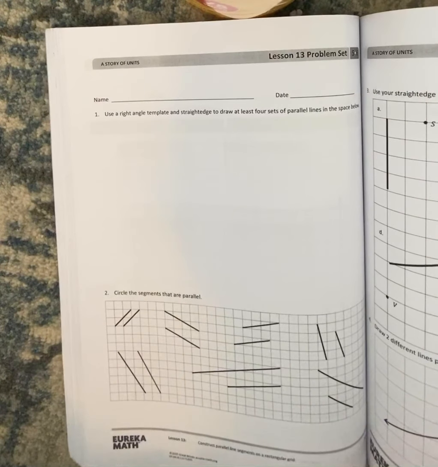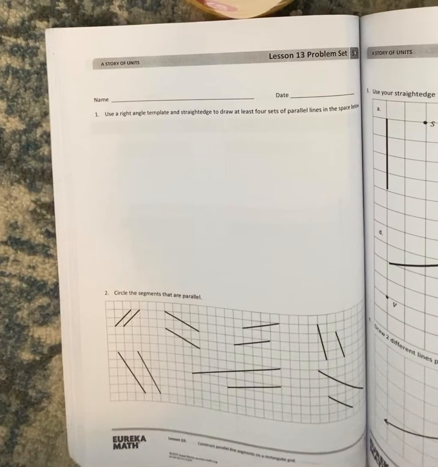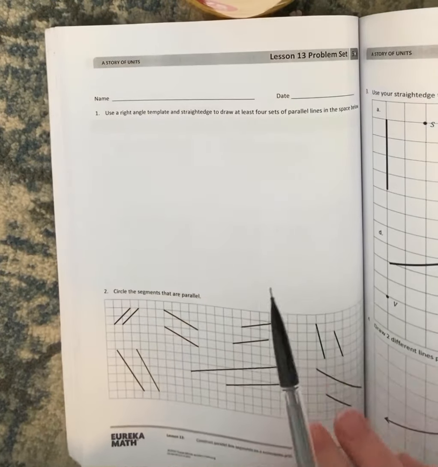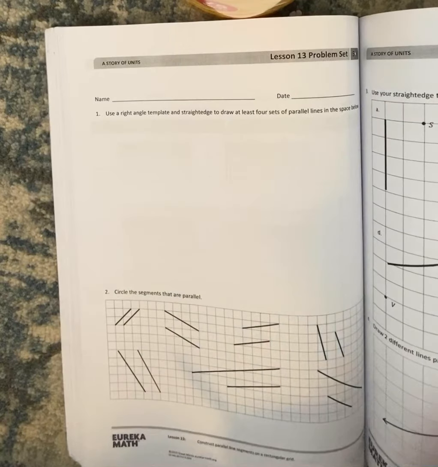Hey guys, today I'm going to show you lessons 13 and lesson 15. They're both very easy, so I'm just going to do these lessons very quickly. I think you guys should be okay with them. It's mostly to explain the directions.